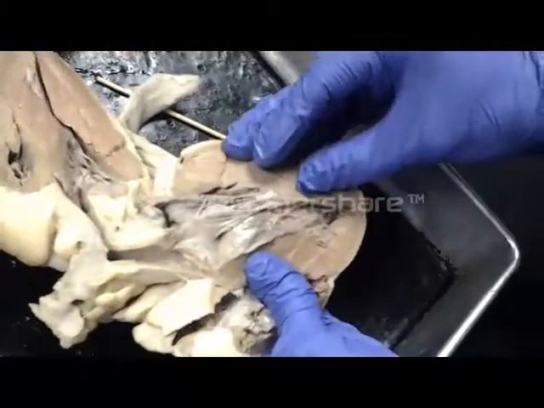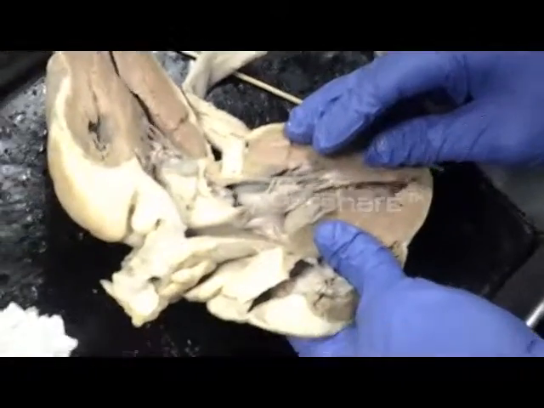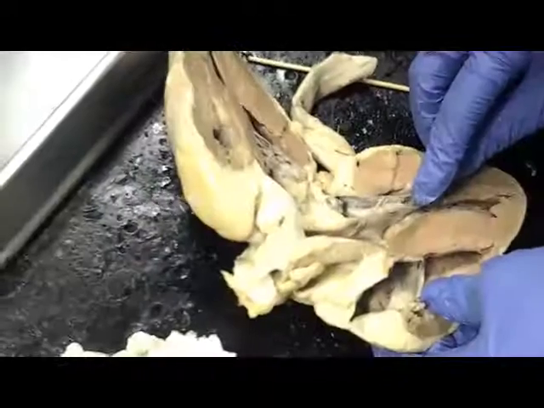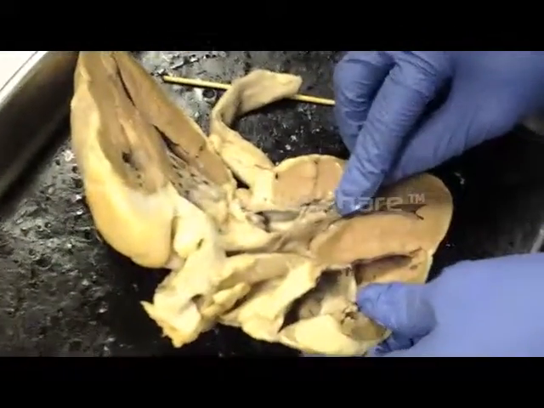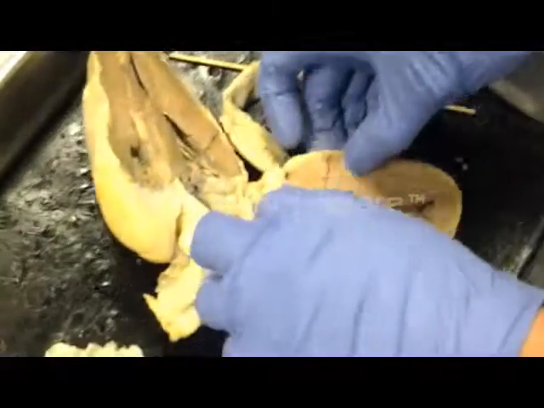The trabeculae carneae. Chordae tendineae, and it's connected to a thicker, almost like a muscle. The papillary muscles.